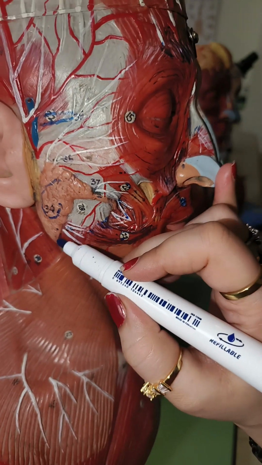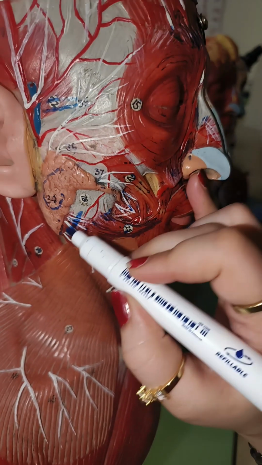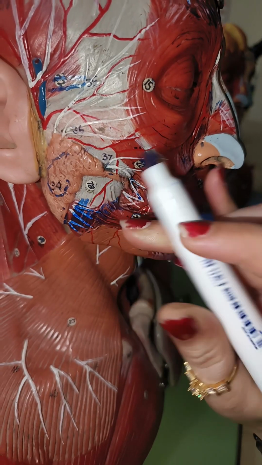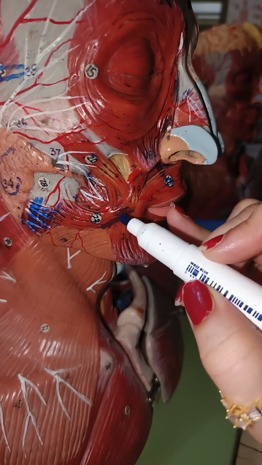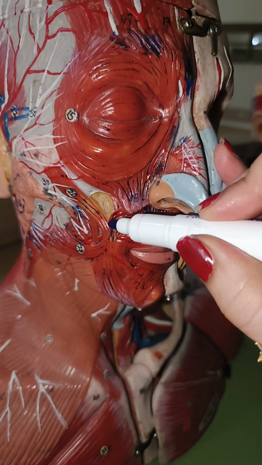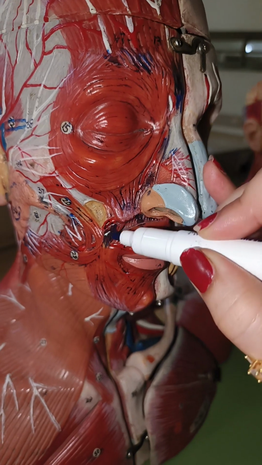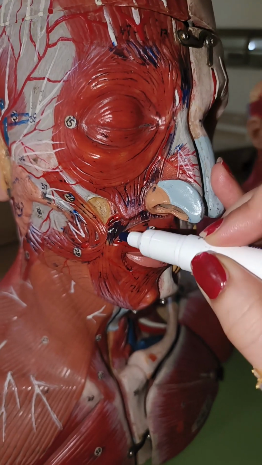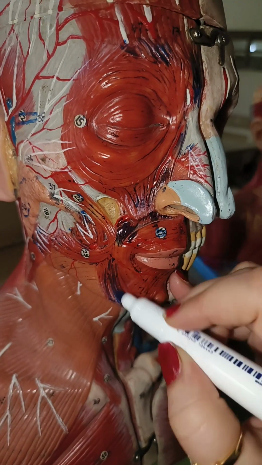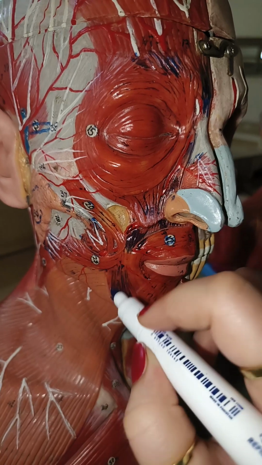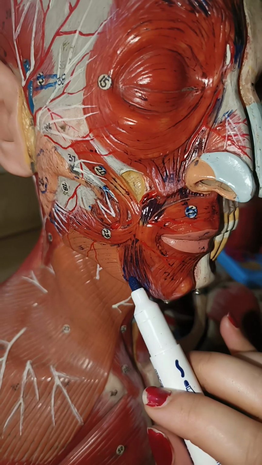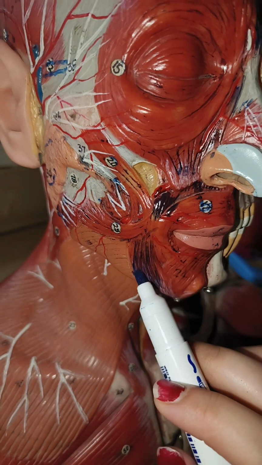This one is the masseter. This muscle is the masseter, and this was the risorius. This muscle is the levator anguli oris. Levator anguli oris, and this is going downward, so this is known as depressor anguli oris. This muscle is known as depressor anguli oris. It is going from the angle of the mouth downward.